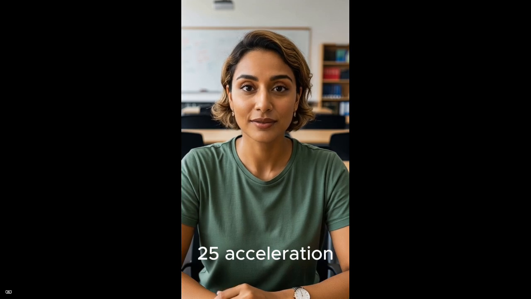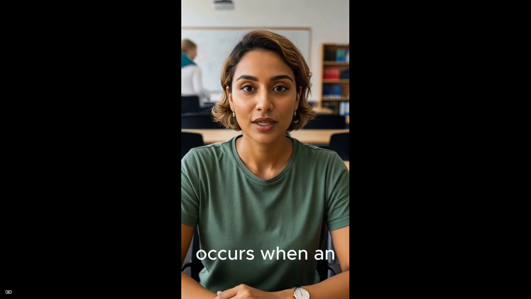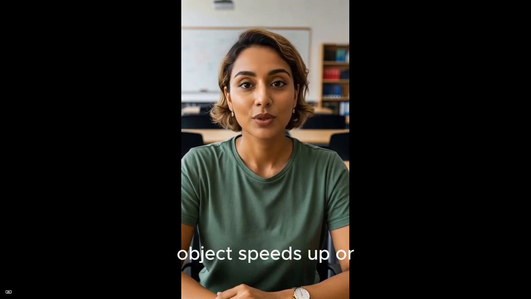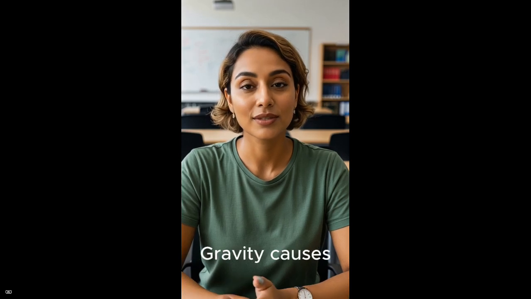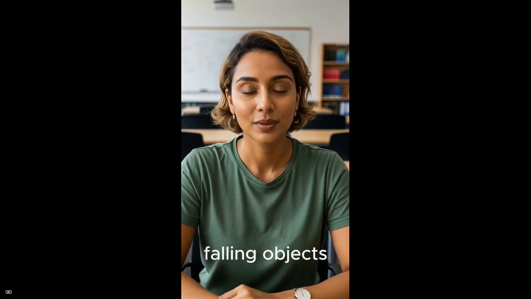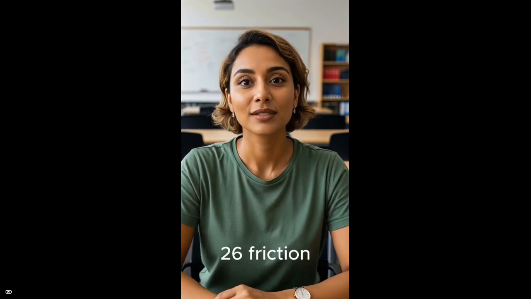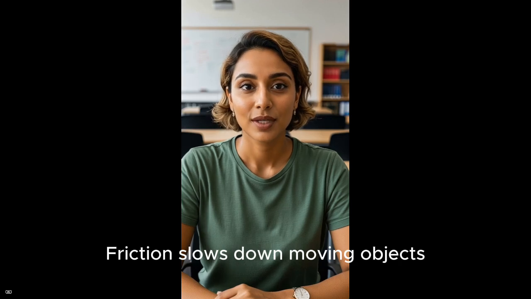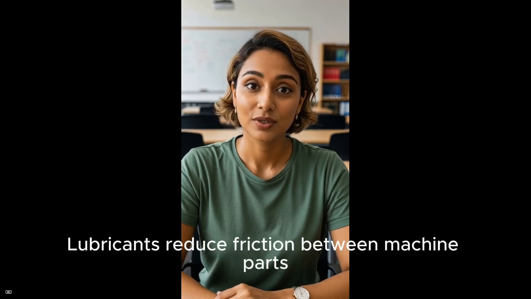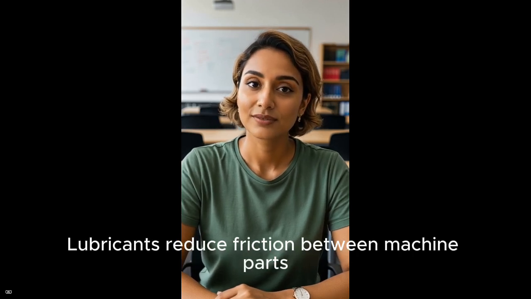25. Acceleration. Acceleration occurs when an object speeds up or changes direction. Gravity causes acceleration of falling objects. 26. Friction. Friction slows down moving objects. Lubricants reduce friction between machine parts.